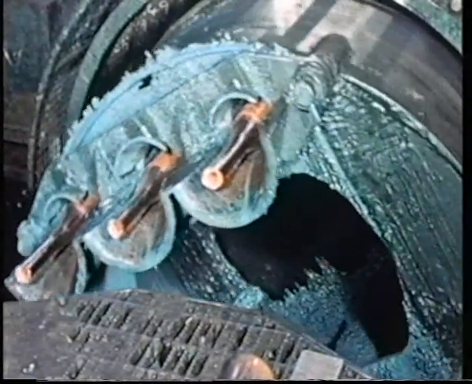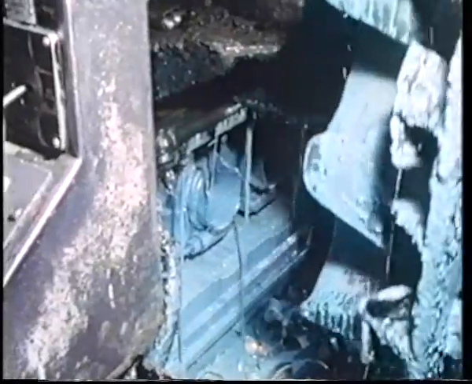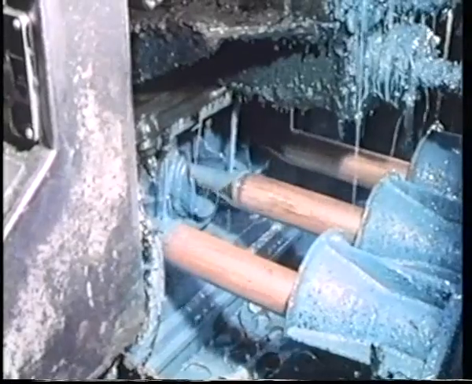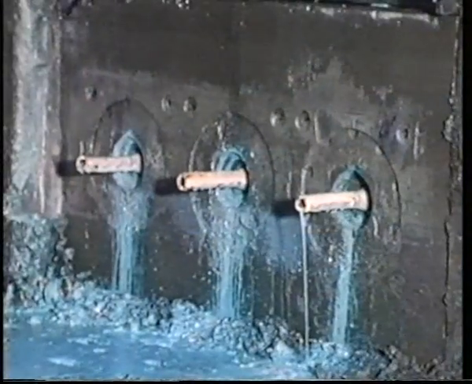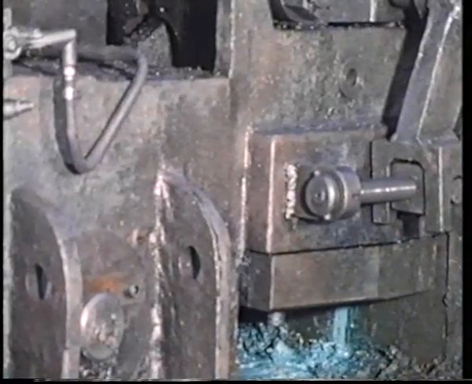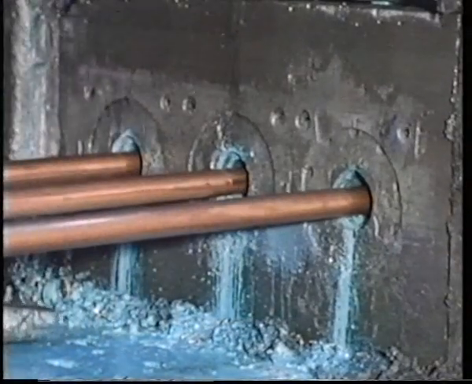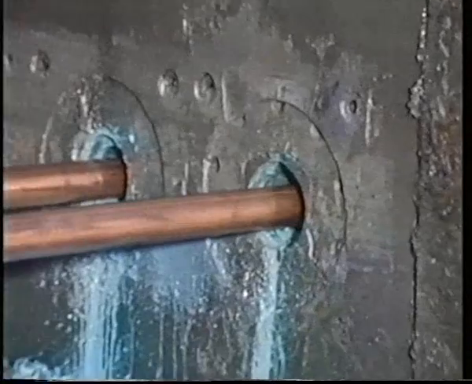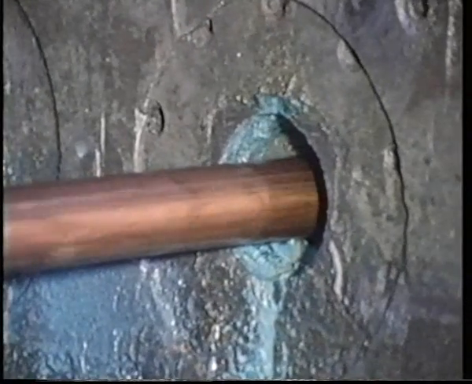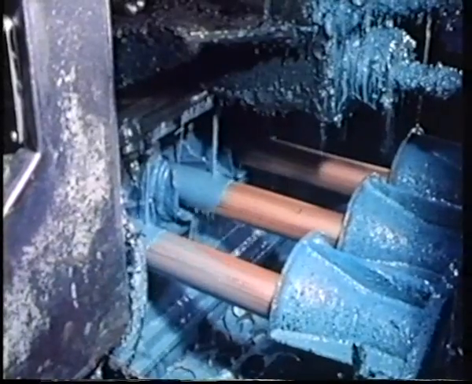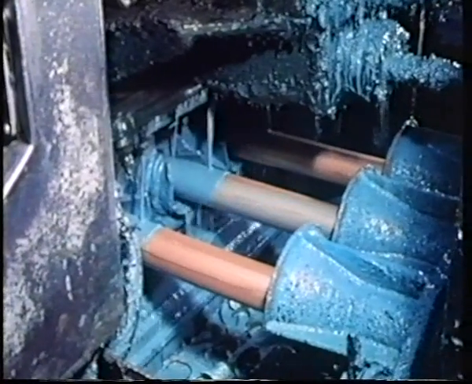Once the tube is cool, it's ready for the next process. With one end pointed, the tube is inserted into a die whose diameter is slightly smaller than that of the tube. The pointed end is gripped and the tube pulled through the die. This has the effect of reducing the diameter of the tube. It's a process known as drawing.